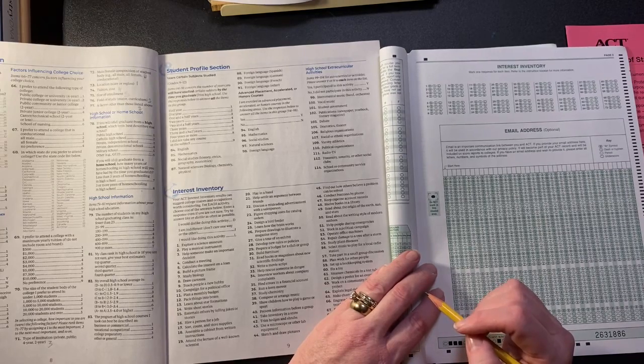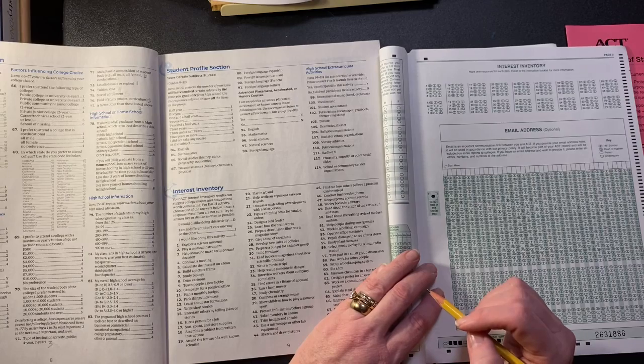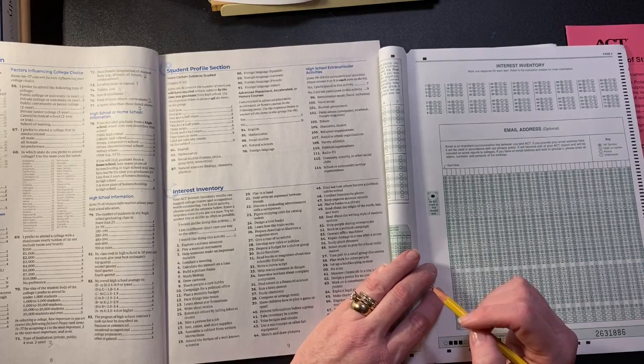Indicate how much you would like doing each of the activities listed by marking the appropriate response if you choose to provide the information.